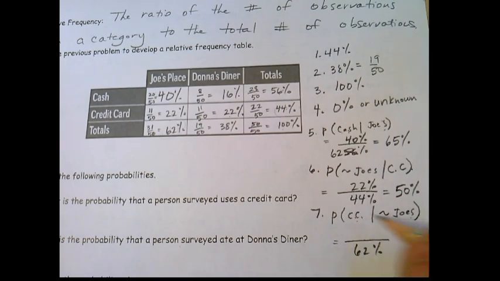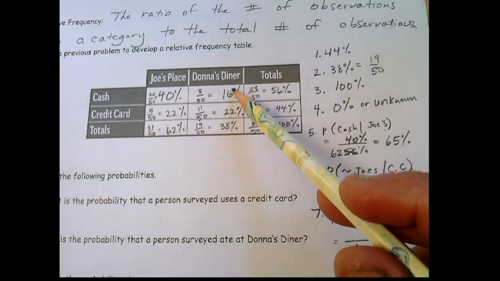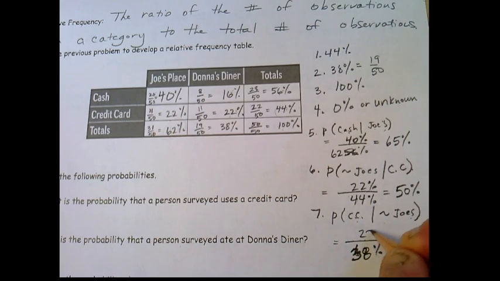Oh wait, we're looking at not Joe's place. So again, 38%. Donna's place. Slow down. Given that, credit card and at Donna's place was 22%. And in total, that's 58%.